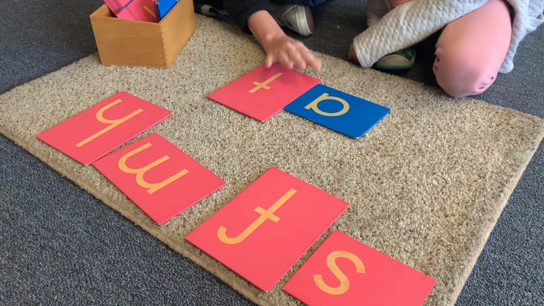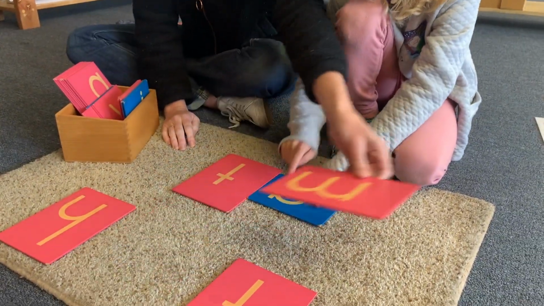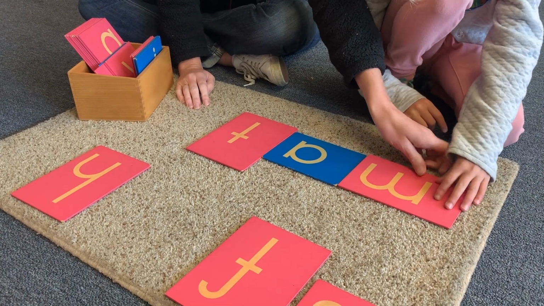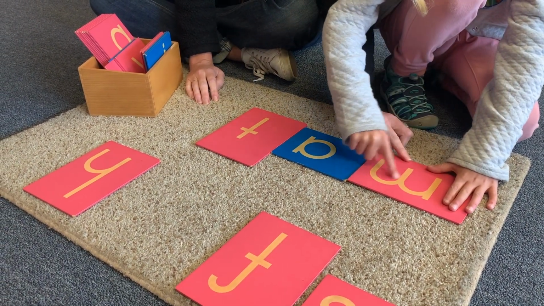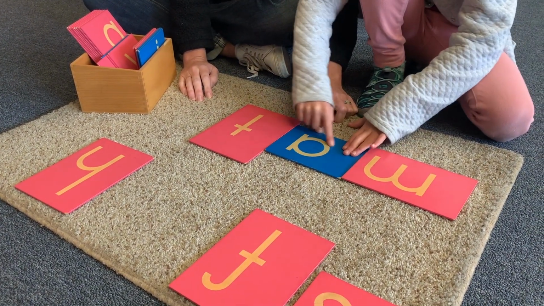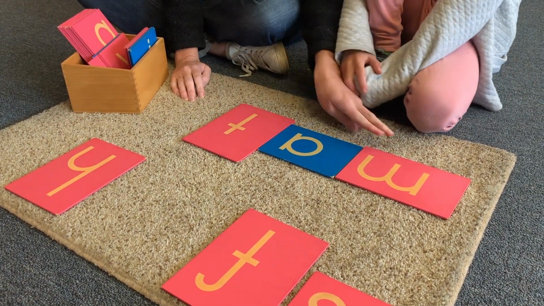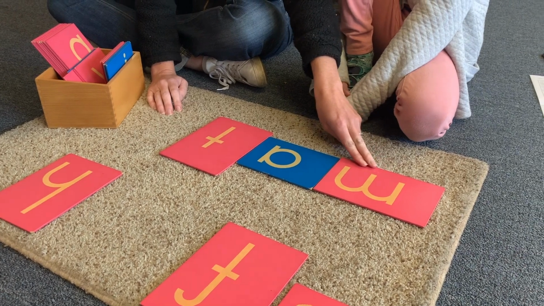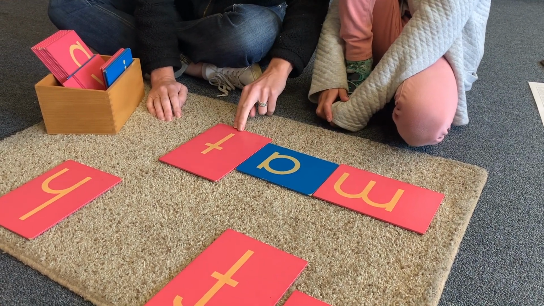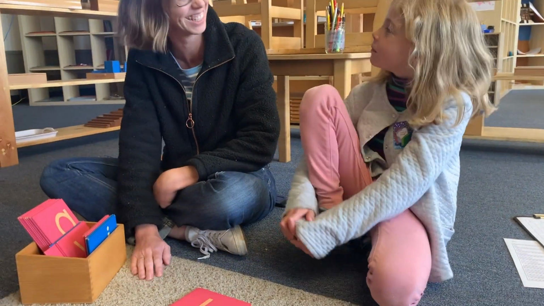Okay, Juliette, let's try. Qu'est-ce que c'est? A. Okay, qu'est-ce que c'est? What does it make? Mat. Mat. Très bien.